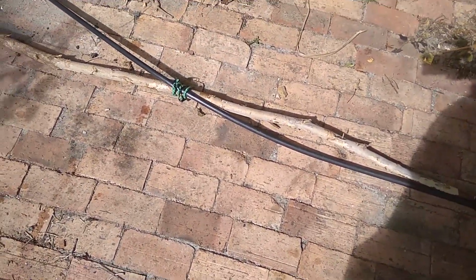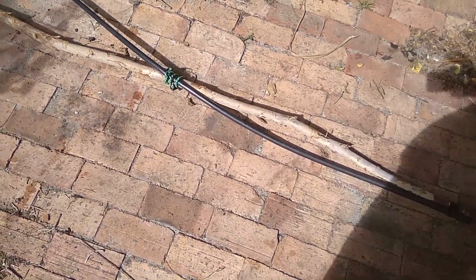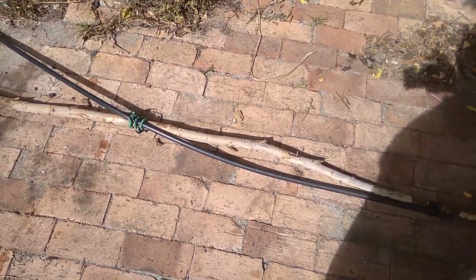We have this very long pole here to which I have attached the water pipe. And we're going to raise this pole to different heights and see whether at that particular height the water comes out or not.